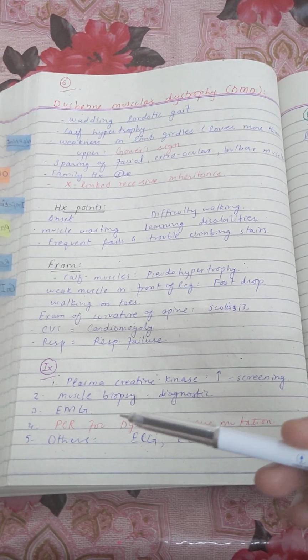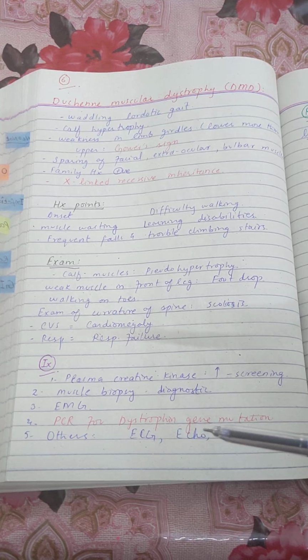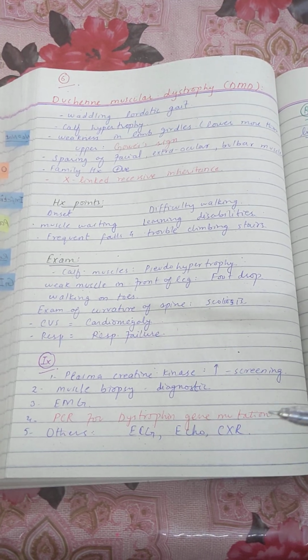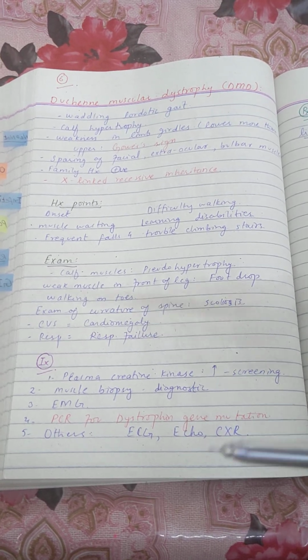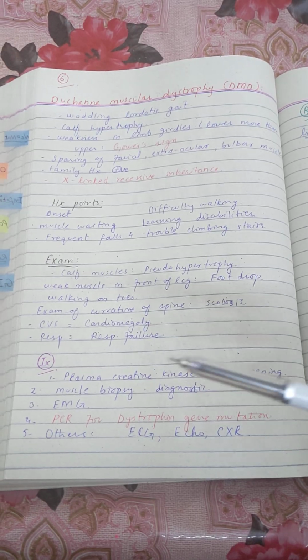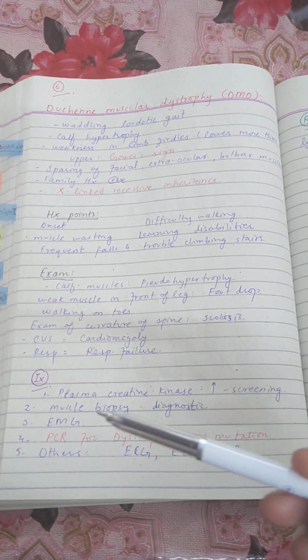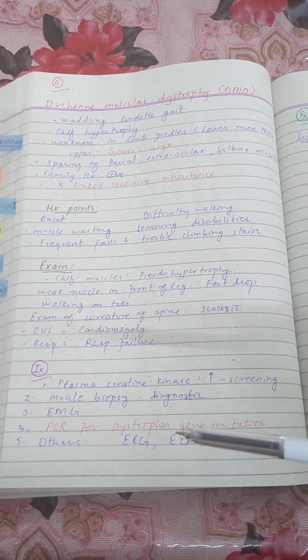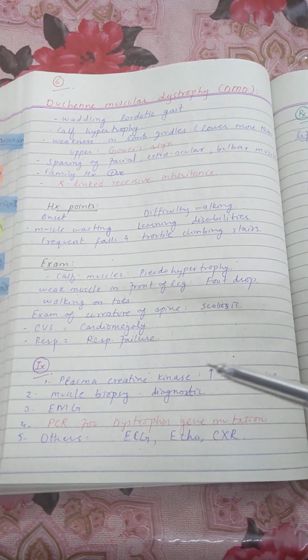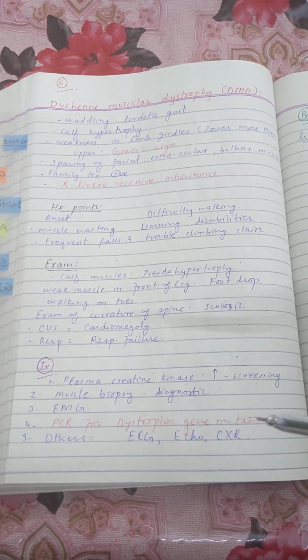Then we'll do an electromyography, and we'll do PCR for dystrophin gene mutation, and other tests include ECG, echo, and chest X-ray for associated findings. Okay, so plasma creatine kinase level, muscle biopsy, EMG, PCR for dystrophin gene mutation, and other examinations. These are the important clinical or lab investigations.